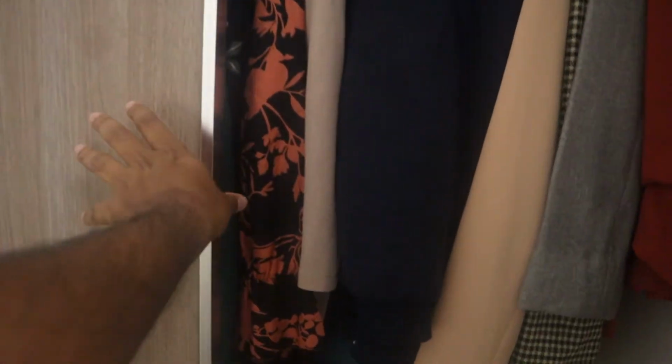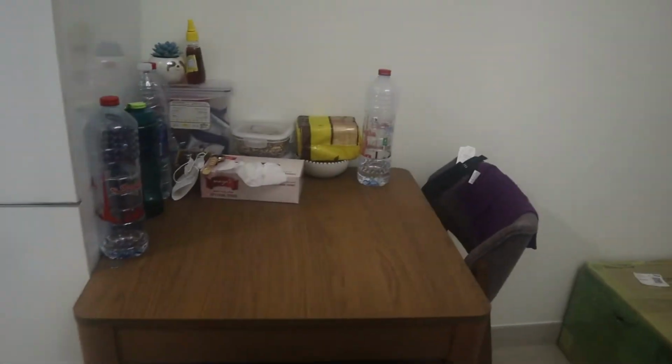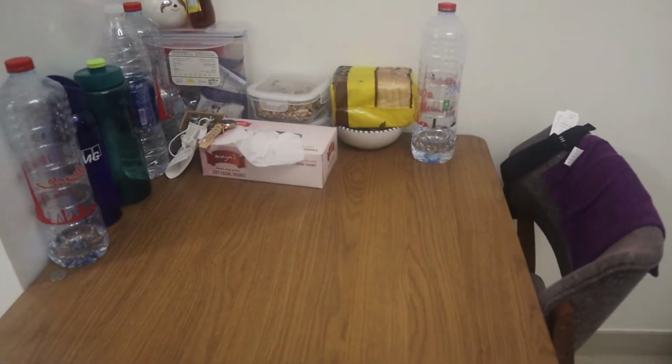This is one, and it opens up like this. And it's got another space. So this is all the wardrobe space that you get. And this apartment was fully furnished when my friend moved in. So watch the video till the end to know the price. Do not skip the video.